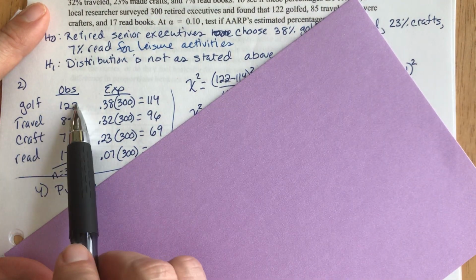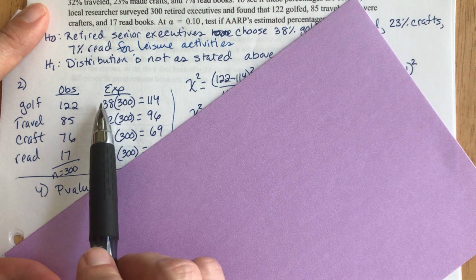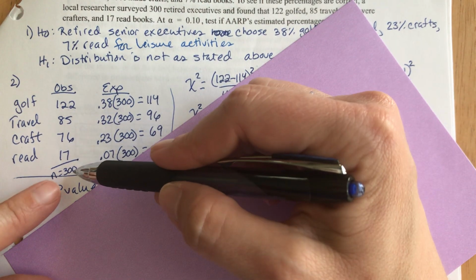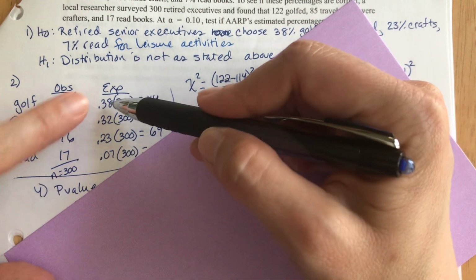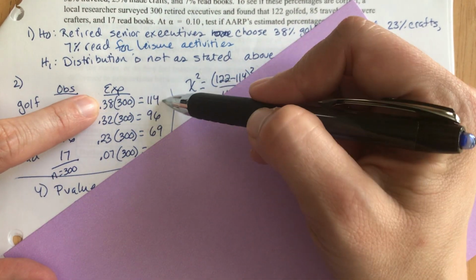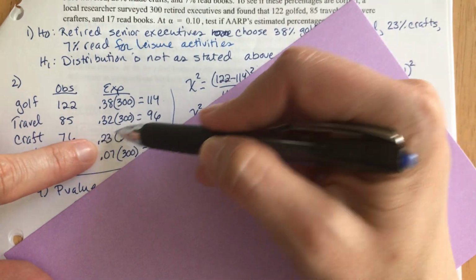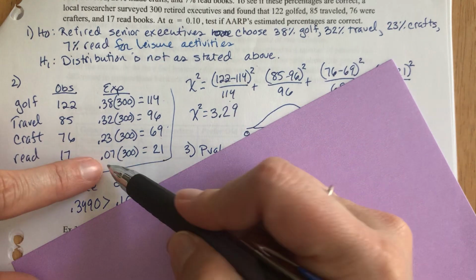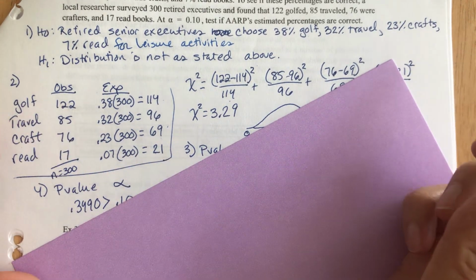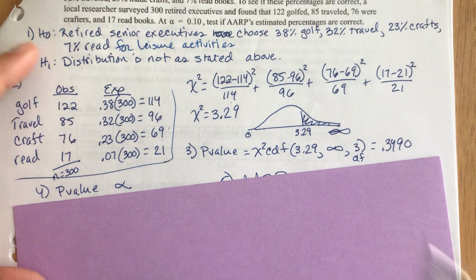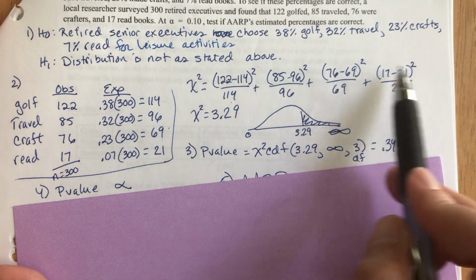Golf, we saw 122. We expected, right, so you wrote down all your observed, and you're like, okay, well, if it's a total of 300, we're going to have 38% of 300, 114. 32% of 300, 23% of 300, 7% of 300. Okay, and then we've got to look at this. We've got to set up our fractions.